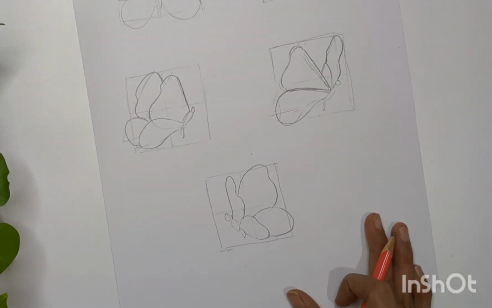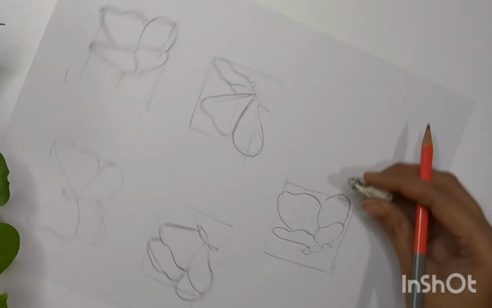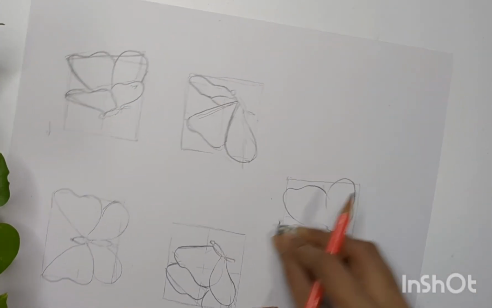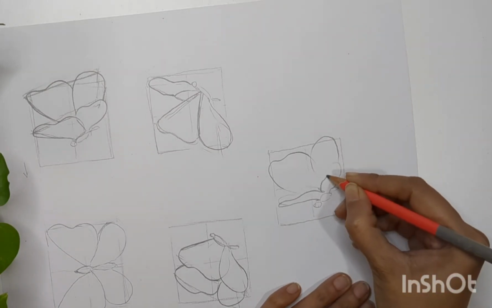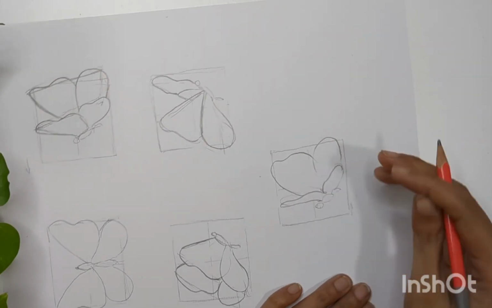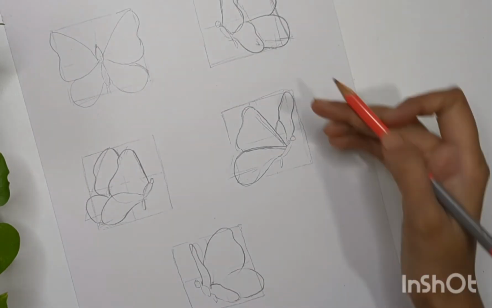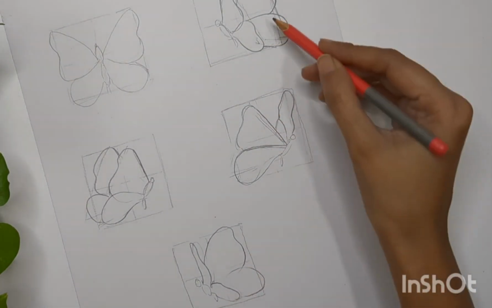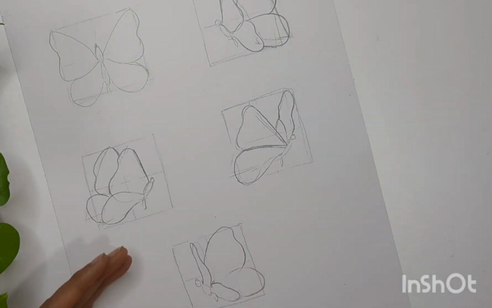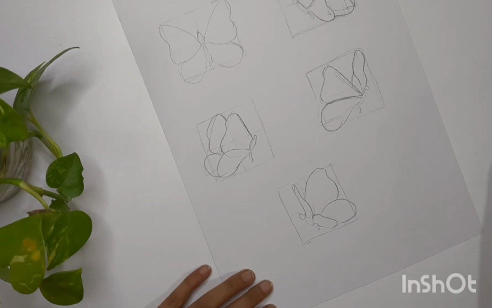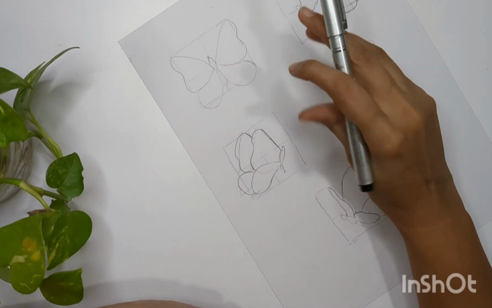So I think now you have understood what we need to do. You just need to think about where you want the wing placement and what kind of size you need. So these two are quite simple but have a little different perspective, as you can see. So now we're done with the drawing. Now we have understood how we can draw the wings and the body and all those things.